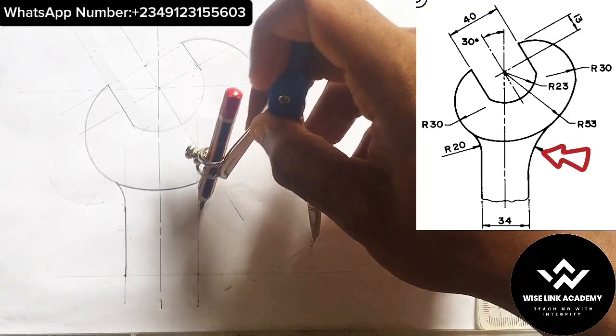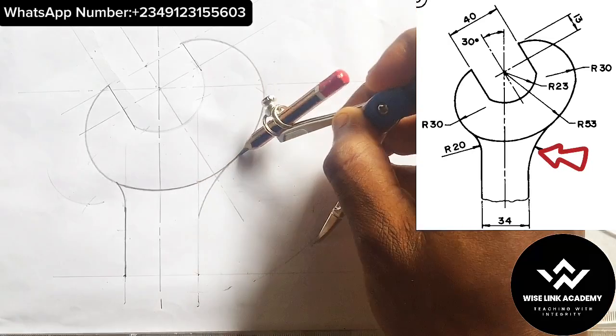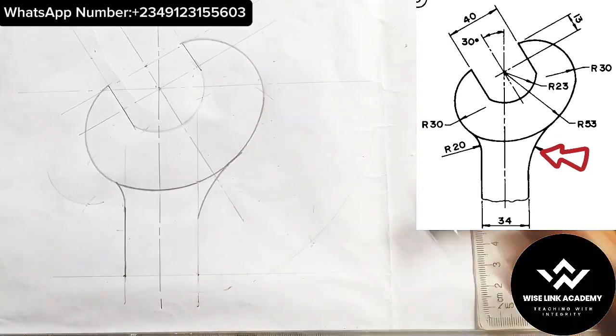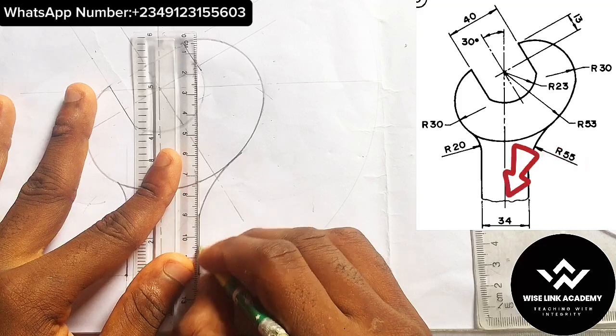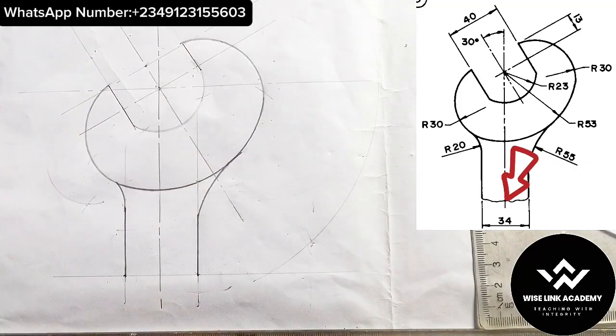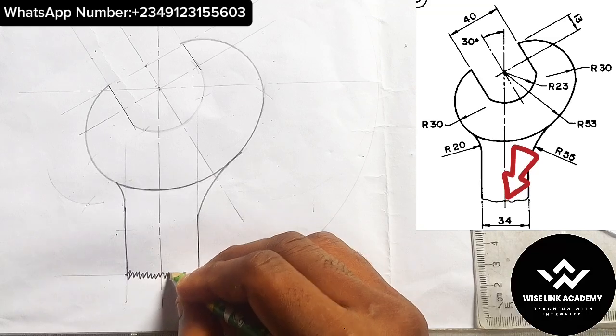Right. So I have this, right? So I can just take here and thicken this part together. So I can now easily shade this part.